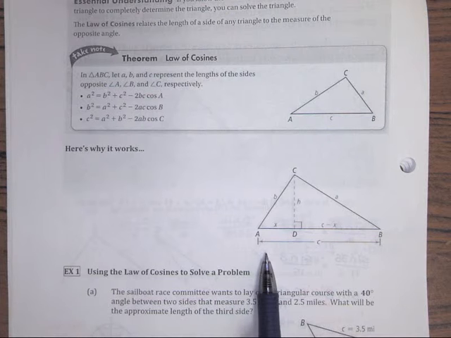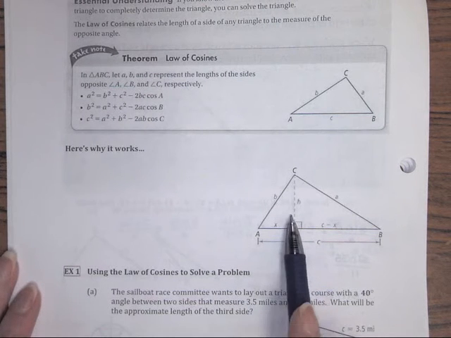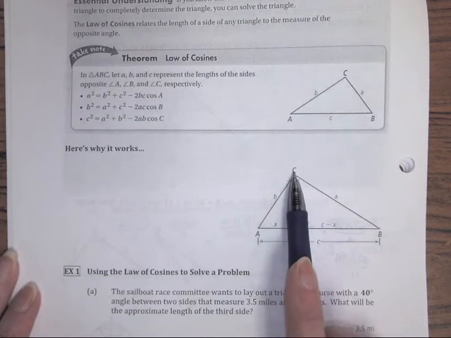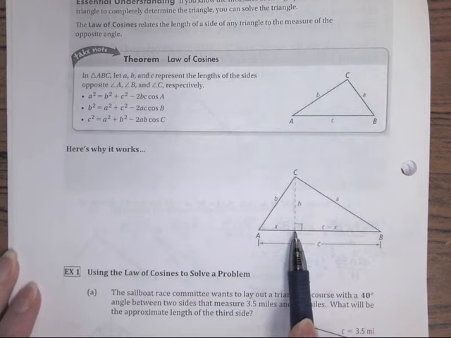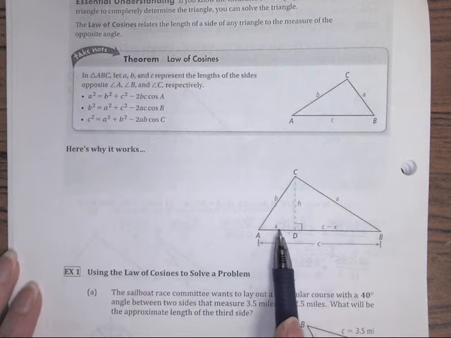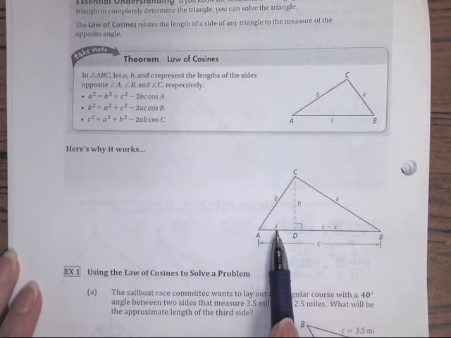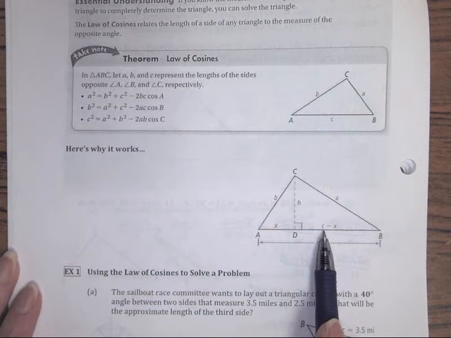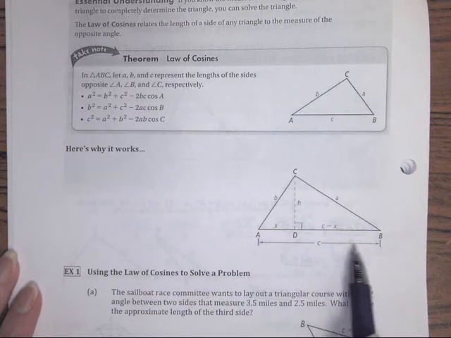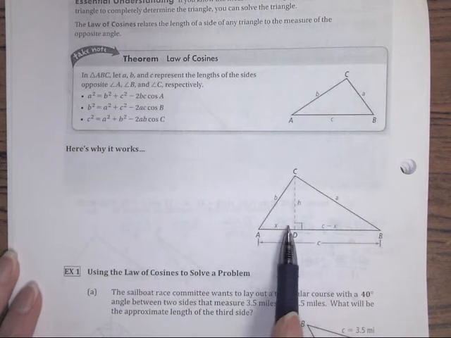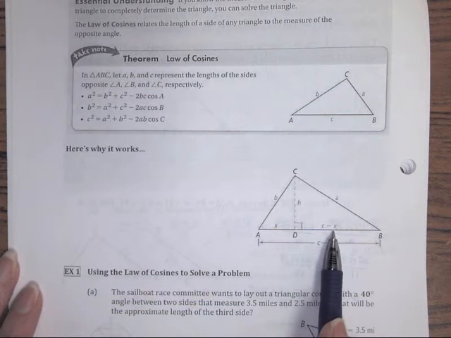What I've done to enhance my drawing is draw the vertical height h here. I've called this little section here x. This other section is the total minus what's over here, so it is c minus x.